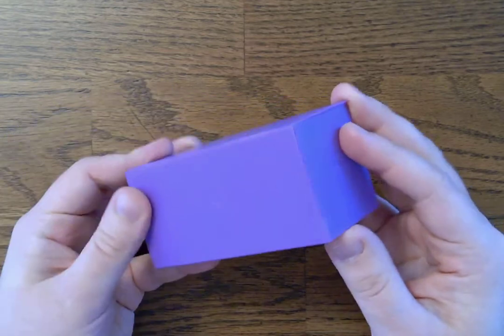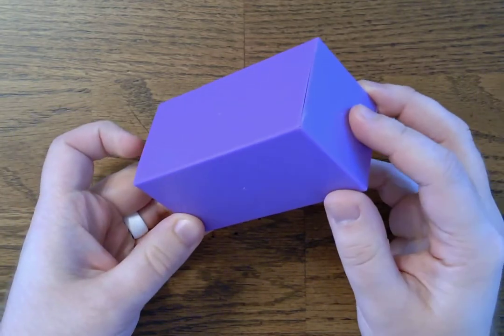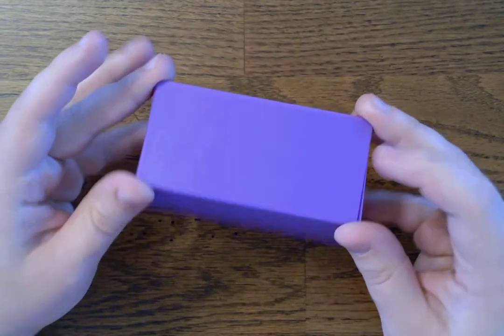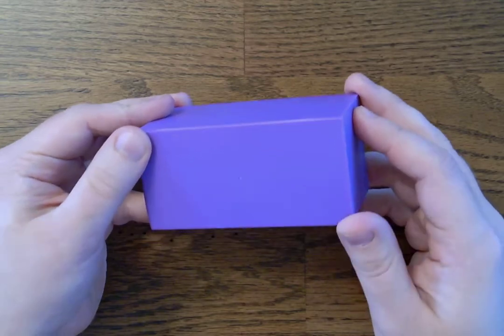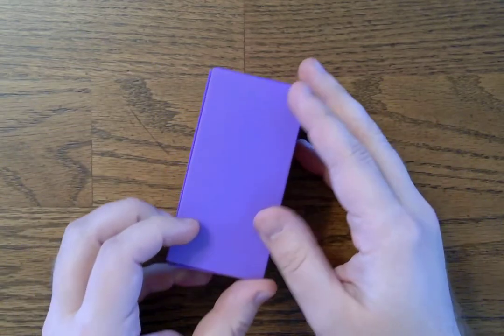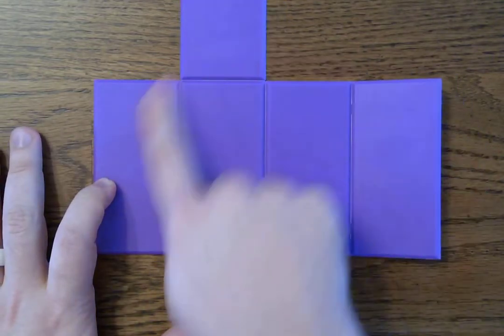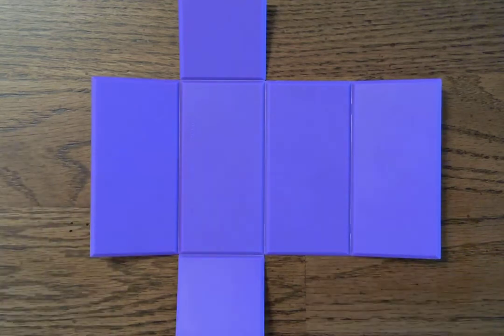A net is going to be this idea that if we have a three-dimensional figure, much like a rectangular prism. So rectangular prism means that I have a rectangular base on the top and on the bottom, and the sides are made up of rectangles, much like this. Now, a net is the idea that if I unfold this shape, this is my net. Okay, it's the unfolded representation of that 3D figure.